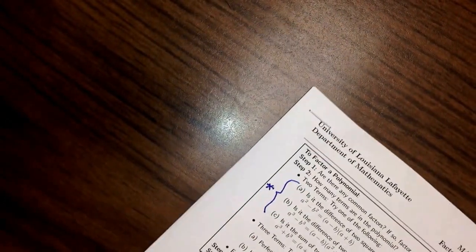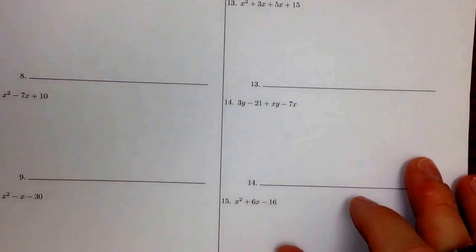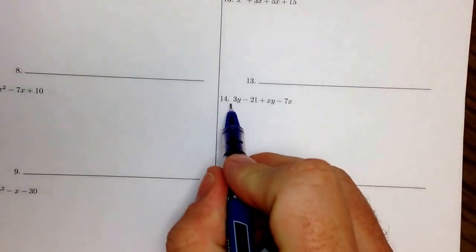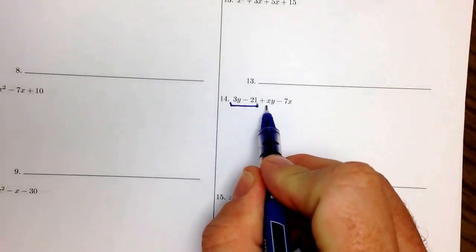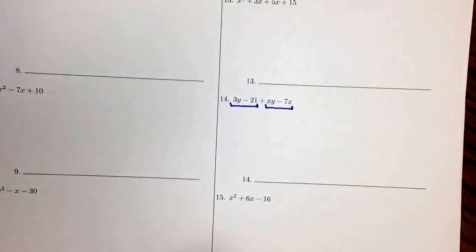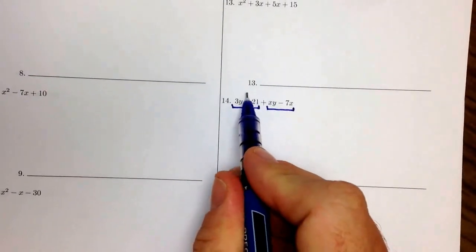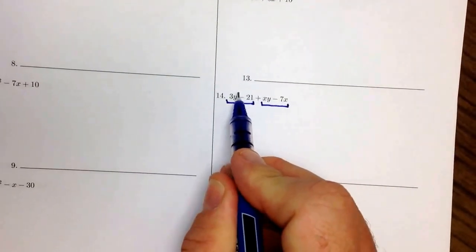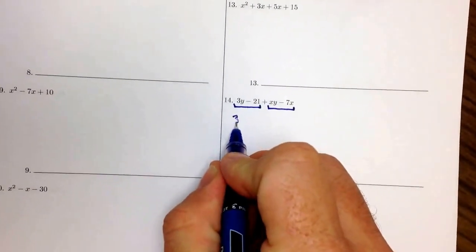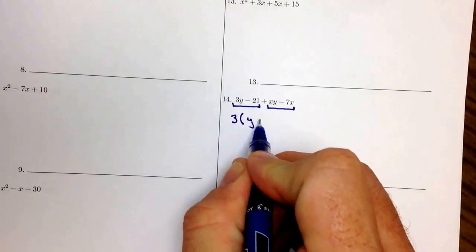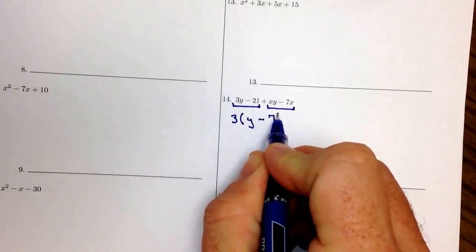Alright, let's try another one. Maybe something a little harder. Maybe something like 14. Notice here we have 4 terms. So what we do is we group the first 2 and the second 2 together. We look for a greatest common factor within the first 2. That's going to be 3, so we factor a 3 out. We're left with 3 times y minus 7.